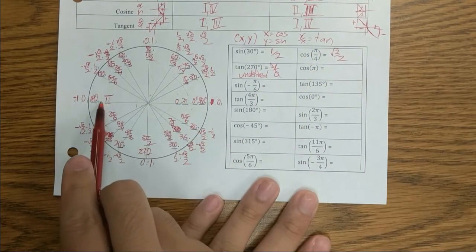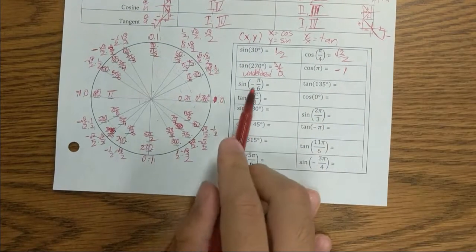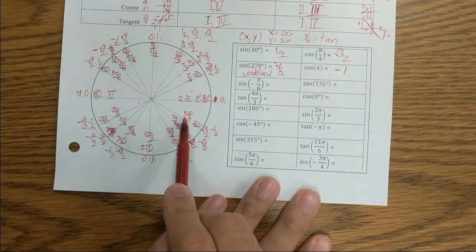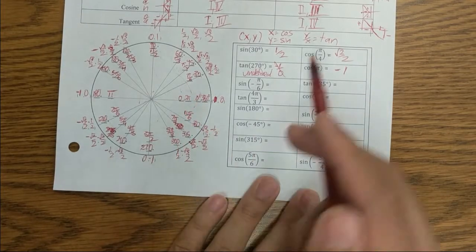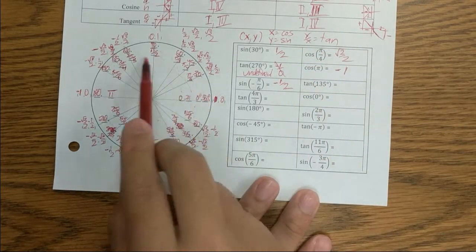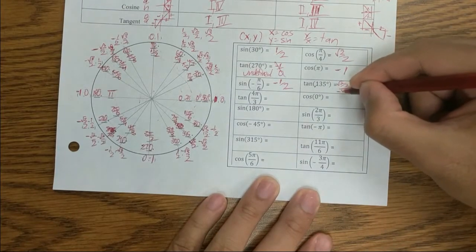Cosine of pi, so the x-coordinate is negative 1. Sine of negative pi over 6, so negative pi over 6, I go clockwise. Sine is the y value. Tangent of 135, so y over x.